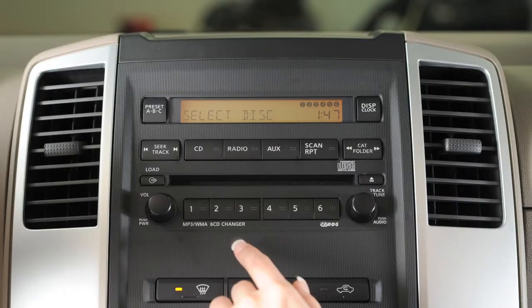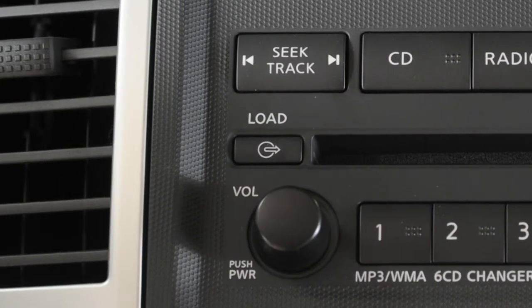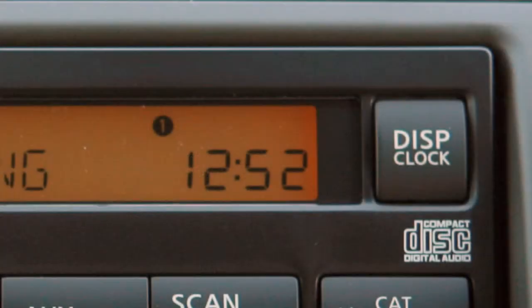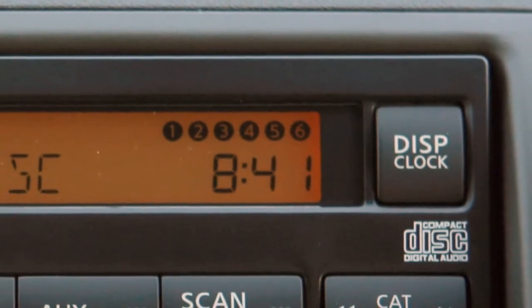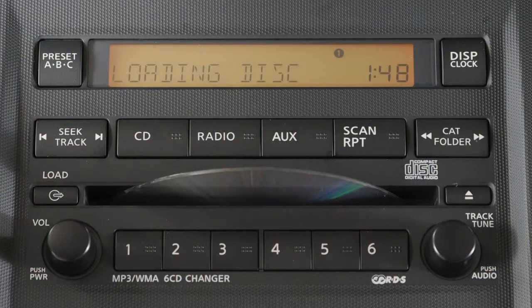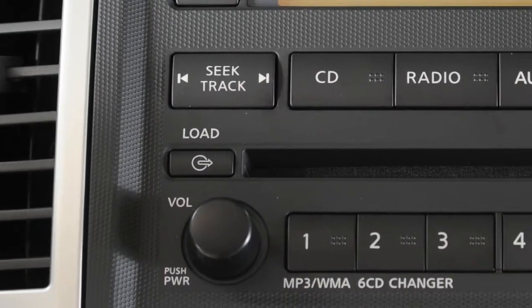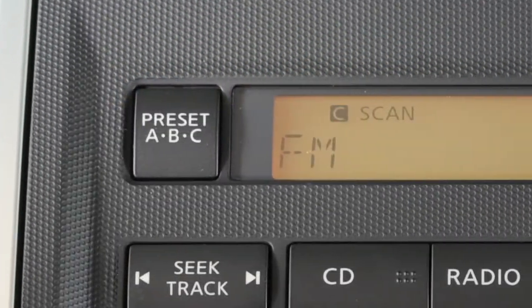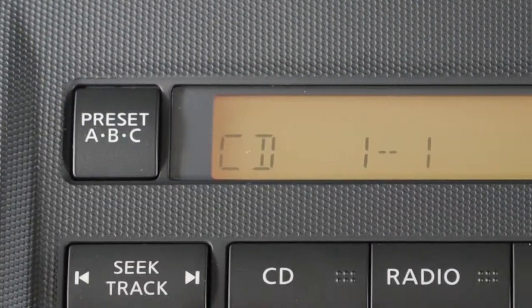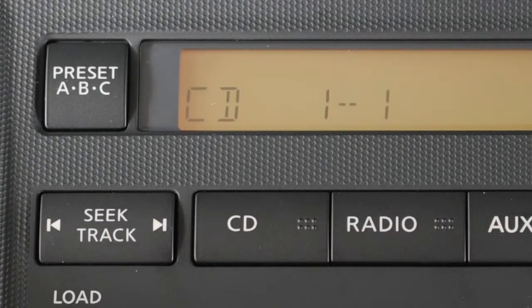With your 6-disc changer, you can load up to 6 CDs for playback. Press and hold the Load button for more than 1.5 seconds. You'll see the slot numbers 1 through 6 light up on the display as the CDs finish loading. If loading fewer than 6 CDs, press the Load button once you have inserted the last CD, and the system will now be ready to play. While playing the radio, if you want to change to CD play, press the CD button. The current disc will start to play.